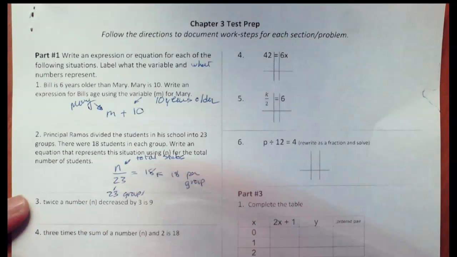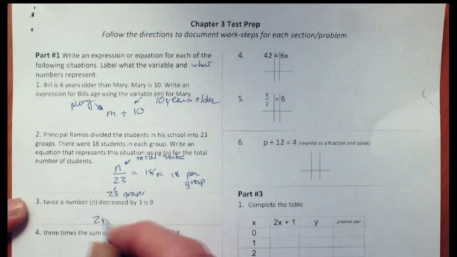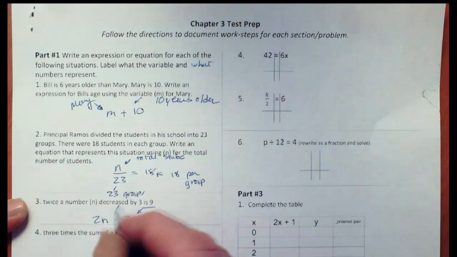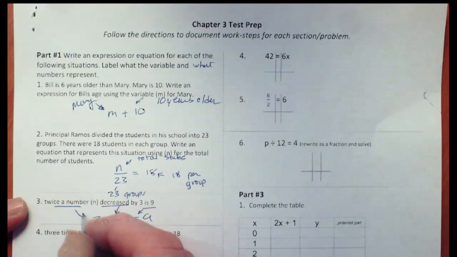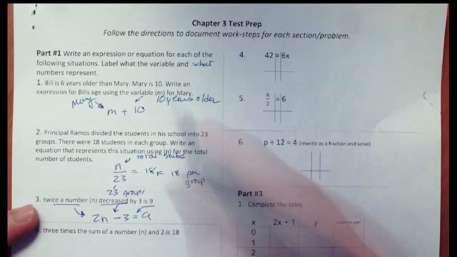And that's it. We have twice the number decreased by 3 is 9. So that would be 2 times a number, and then we're going to decrease it by 3, and it is 9. So this is the is 9. Here's the decreased by 3. And here's twice the number. It's nice when we have the words written there. On the test, you're not going to have the words, so you're going to have to do the arrows just like I did on these first couple.